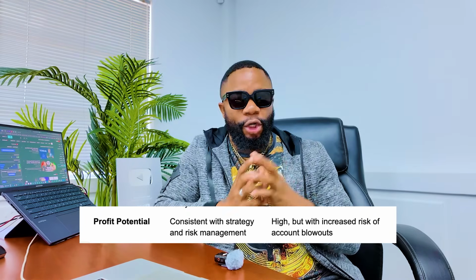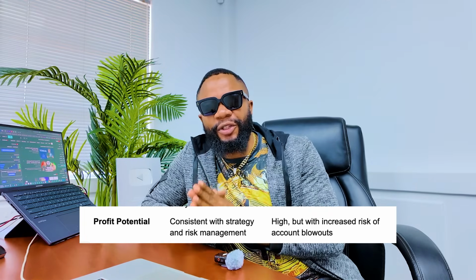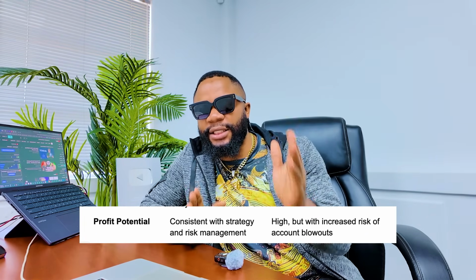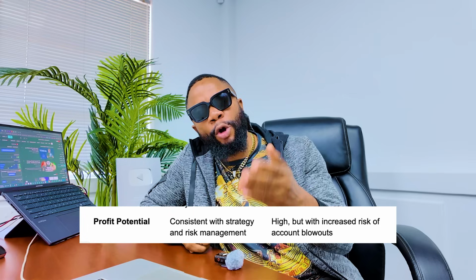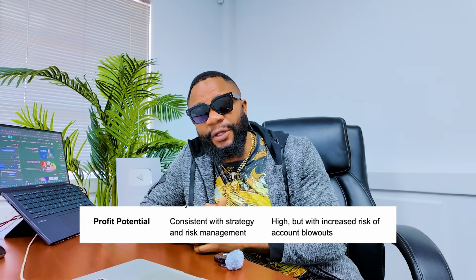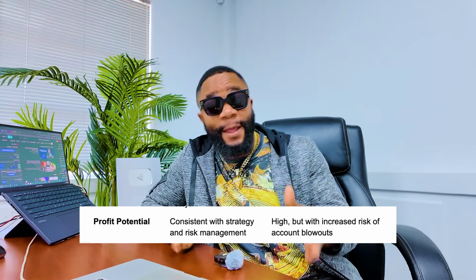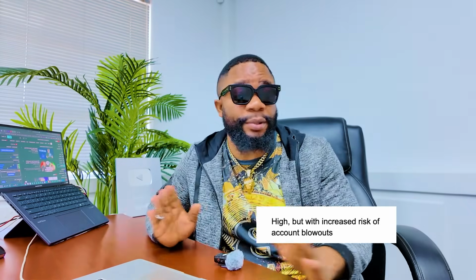Then profit potential. What are the profit potentials when it comes to forex trading and volatility indices? The profit potential of forex trading is consistent with strategy and risk management. If you have a good strategy combined with proper risk and money management, then profit margins are very consistent. Consistency is the key. Consistency should be your goal. Just hearing this word consistent, it means obviously I'm already gearing towards forex trading. Let's go to volatility index: the profit potentials are very high, but with increased risk of the account being blown out.